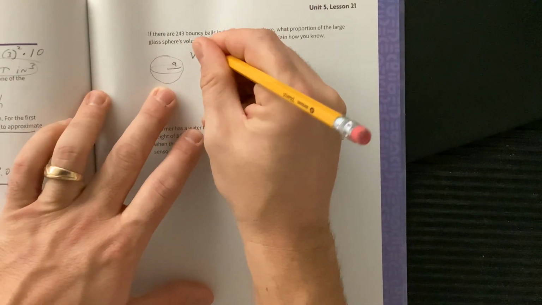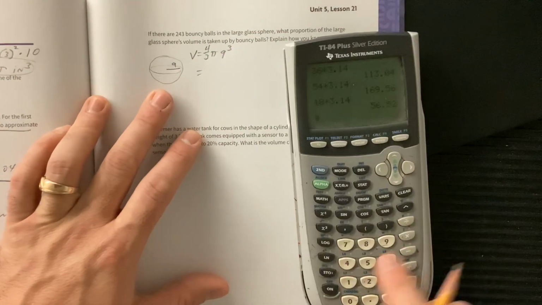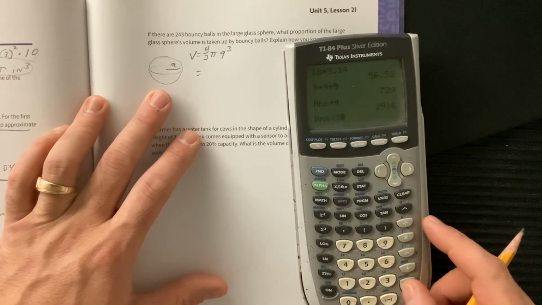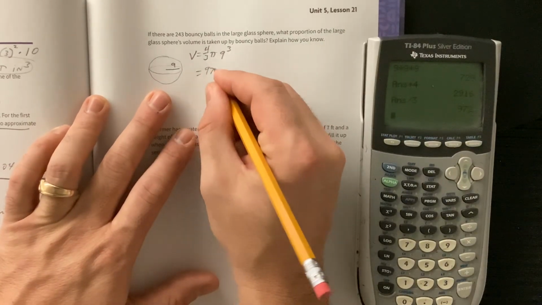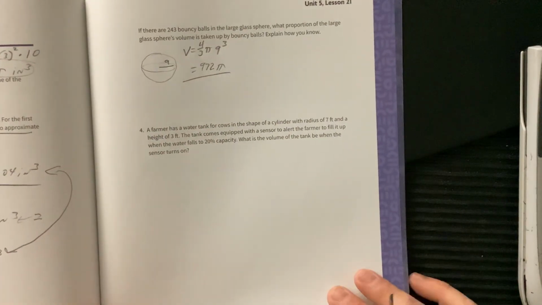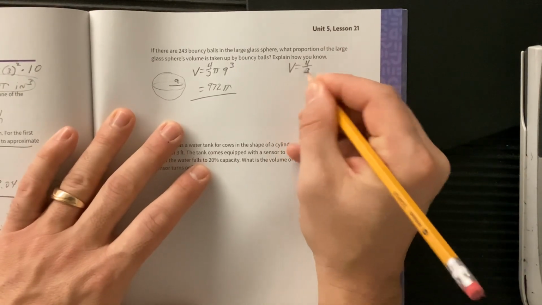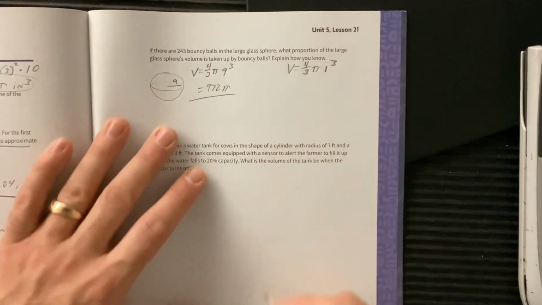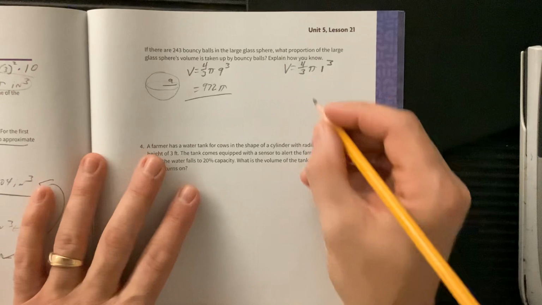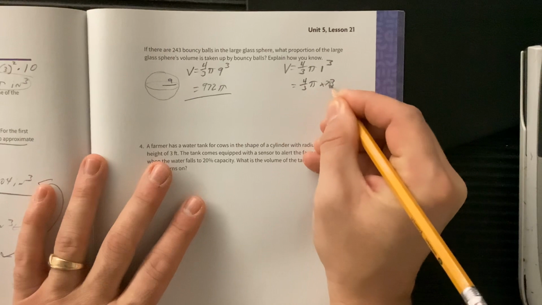So volume of that, 4/3 pi r cubed. The radius is 9. 9 times 9 times 9 times 4, divide by 3. Sweet, comes out nice. So the volume of the container is 972 pi. Each bouncy ball has a radius of 1. 4/3 pi, radius of 1, cubed. 1 times 1 times 1, obviously, is 1. Times 4/3 is 4/3. So each bouncy ball is 4/3 pi, and it tells me I have 243 bouncy balls.